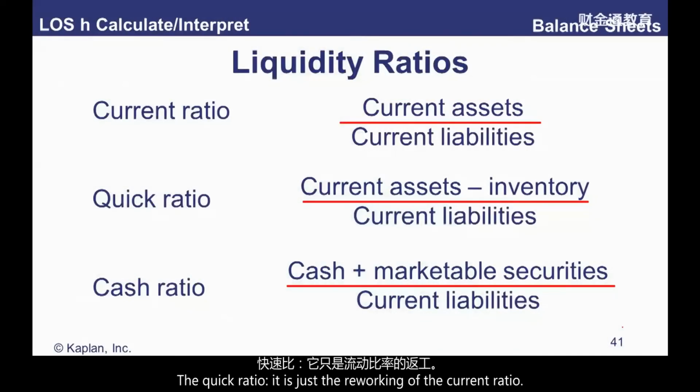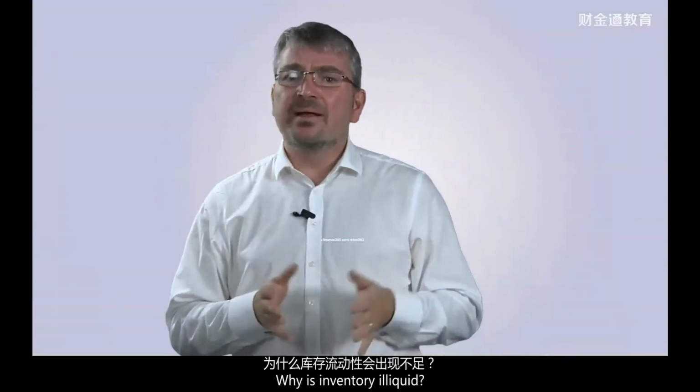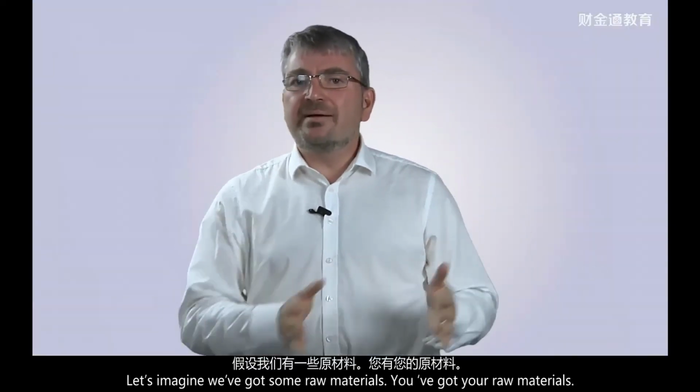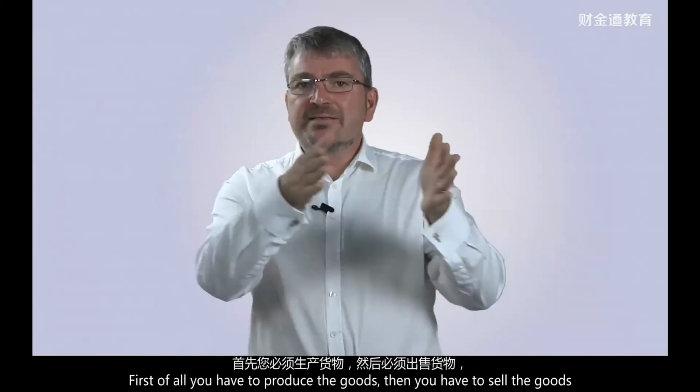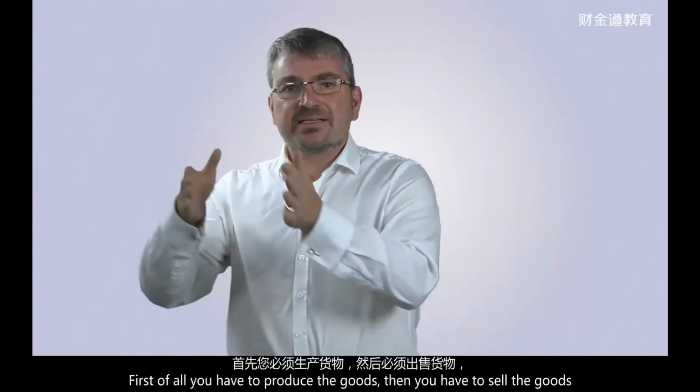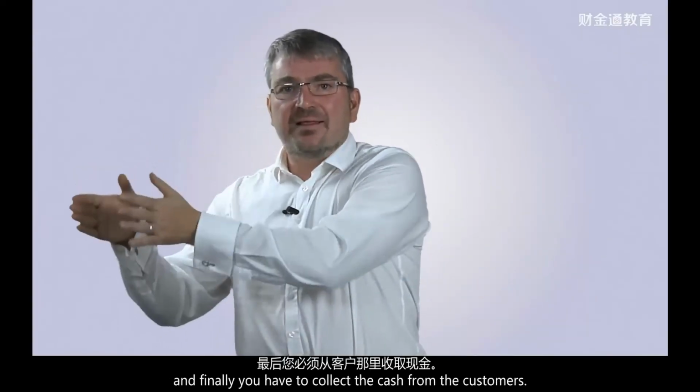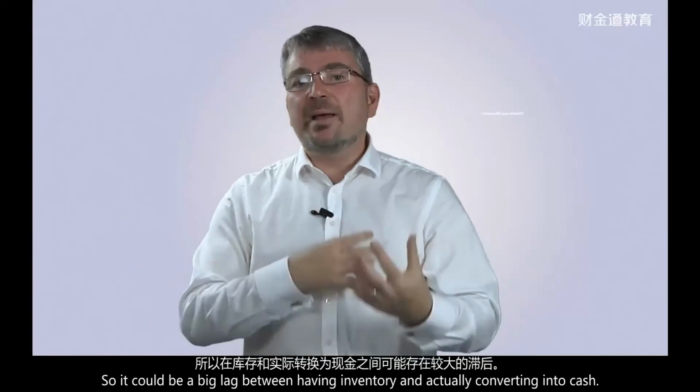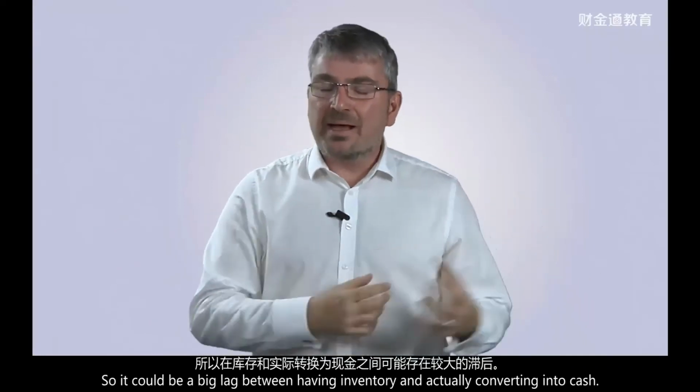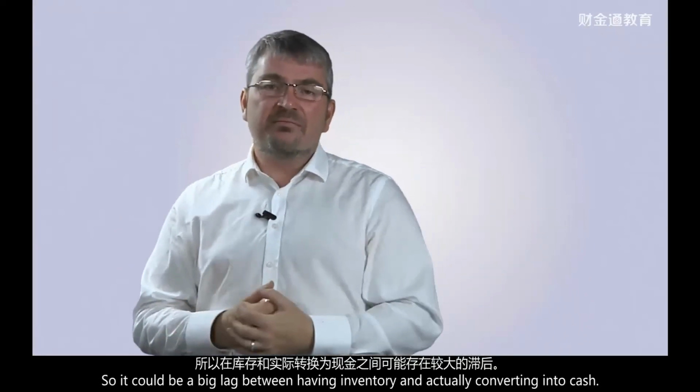The quick ratio is just a reworking of the current ratio. It's going to remove the most illiquid of current assets. And the most illiquid of current assets is our inventory. Why is inventory illiquid? Well, let's imagine we've got some raw materials. First of all, you have to produce the good. Then you have to sell the good. And then finally, you have to collect the cash from the customer. So there could be a big lag between having inventory and actually converting into cash.